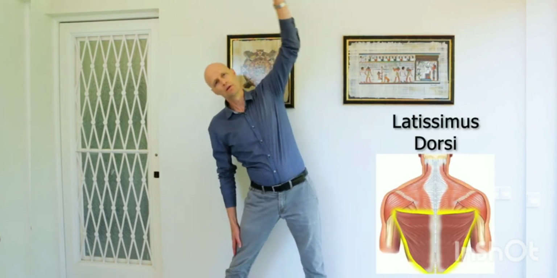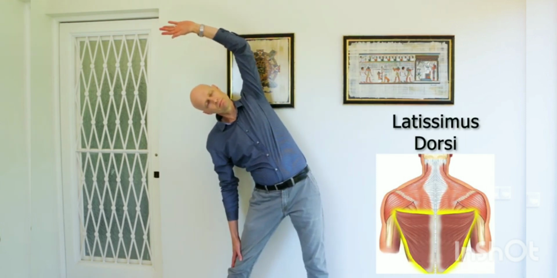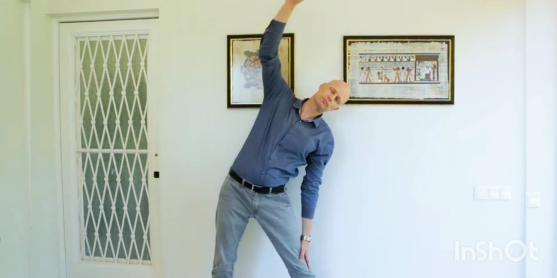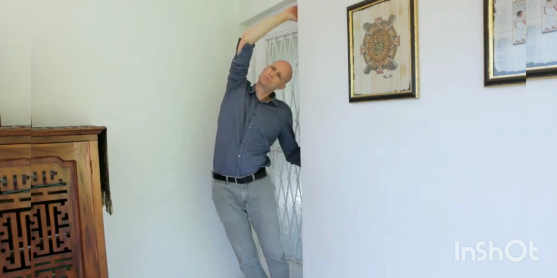Variations. If you lift the opposite arm up, it'll stretch the latissimus dorsi too, which can be tight in more pronounced curves. To increase the intensity, you can progress to side bends using a door frame.